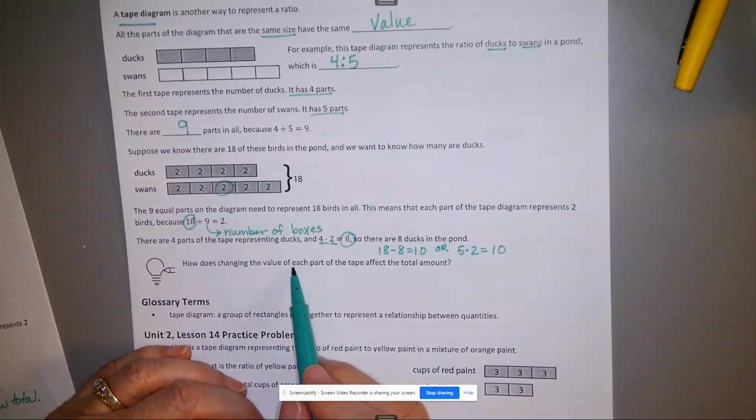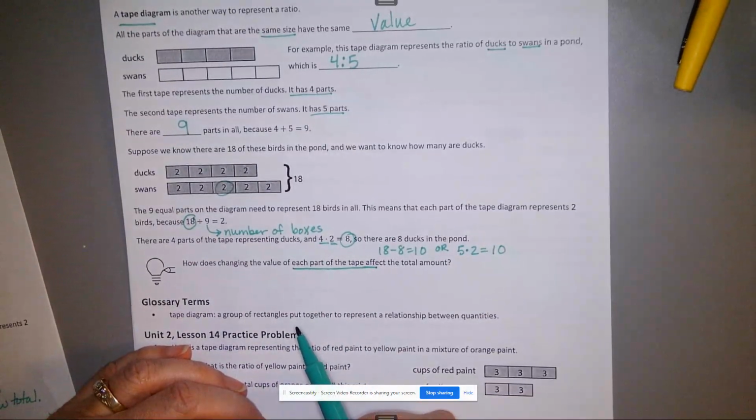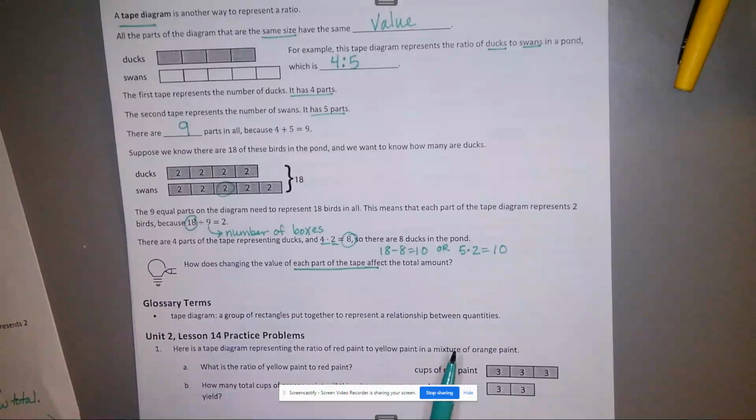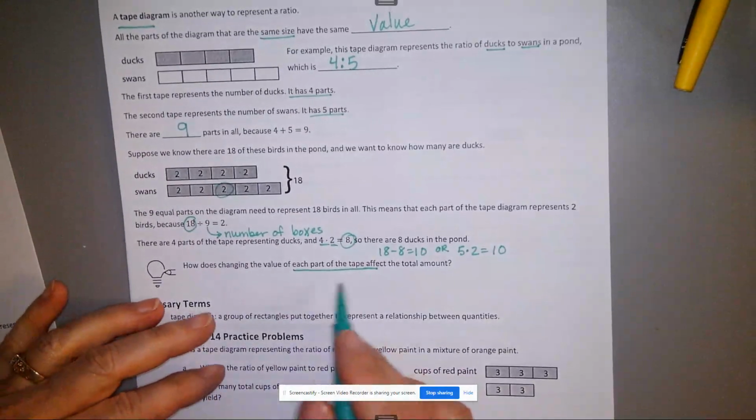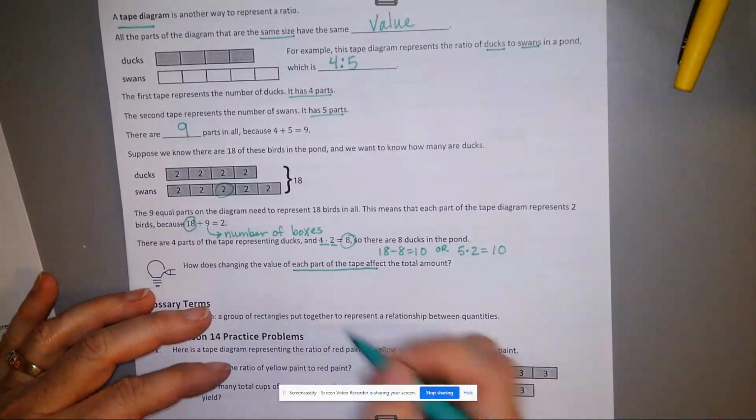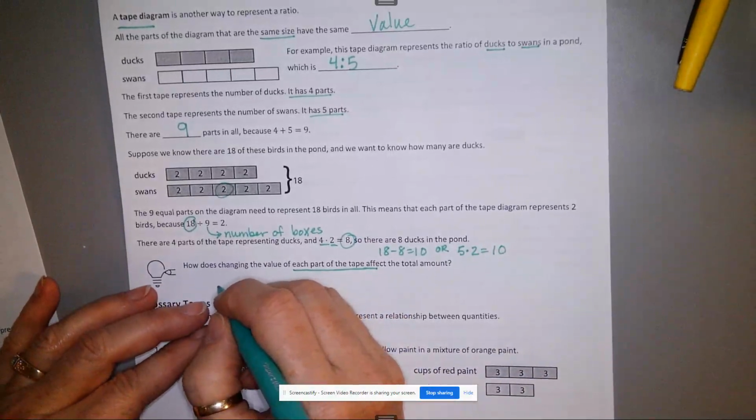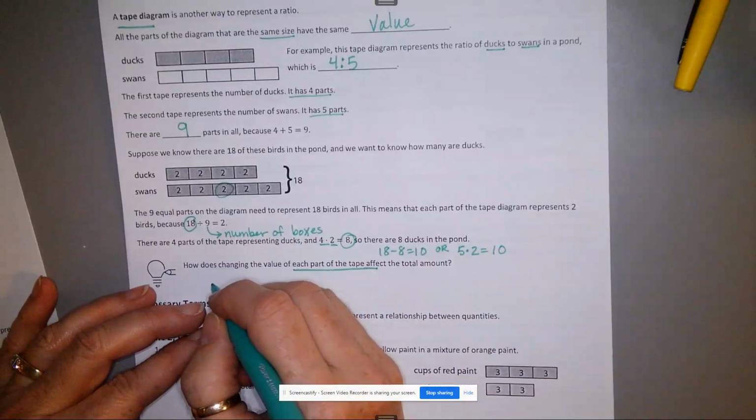How does changing the value of each part of the tape affect the total amount? Think of it as repeated addition.